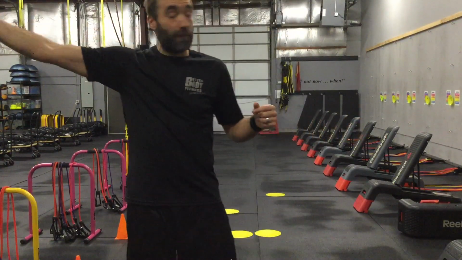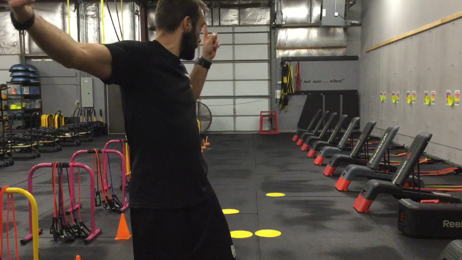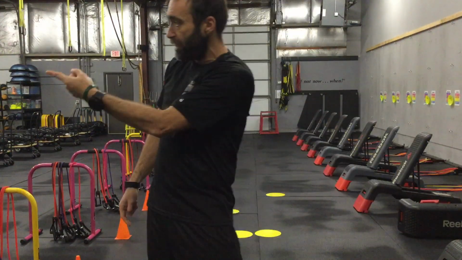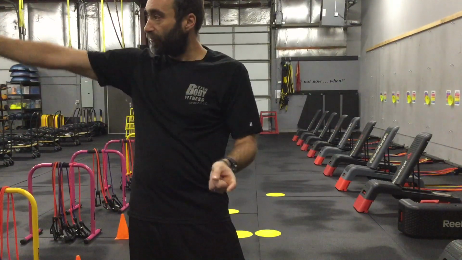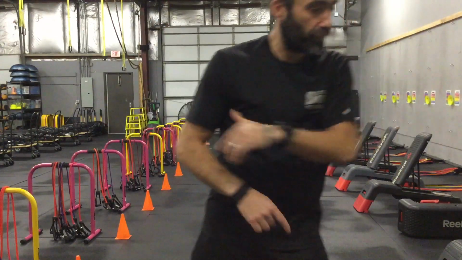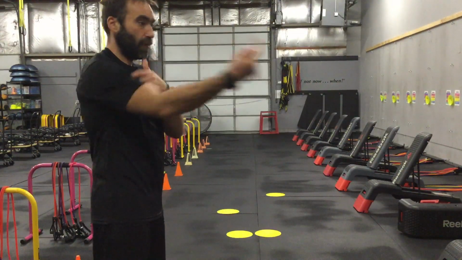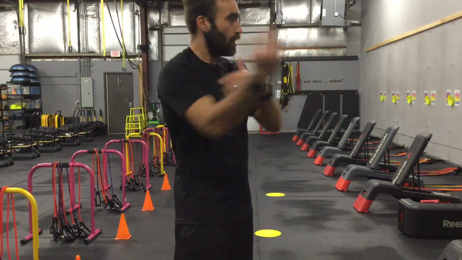When you start running back, so after you've done your 1 rep, person number 2 is going to take off, and they're going to go down and do the same thing. When person number 2 starts coming back, then person number 3 is going to go. And again, if you're in 3, then person 1 would go again. If you had 4 of you, then 4 would go, and then you're just going to keep going like that.